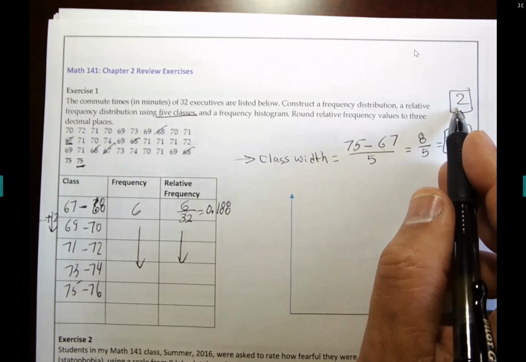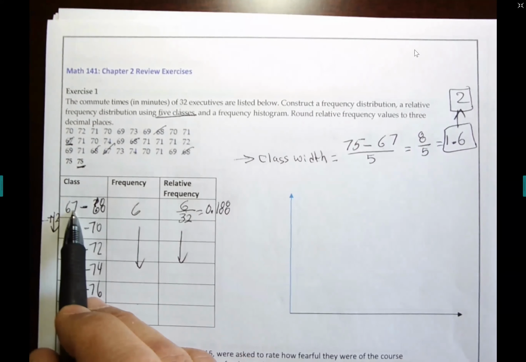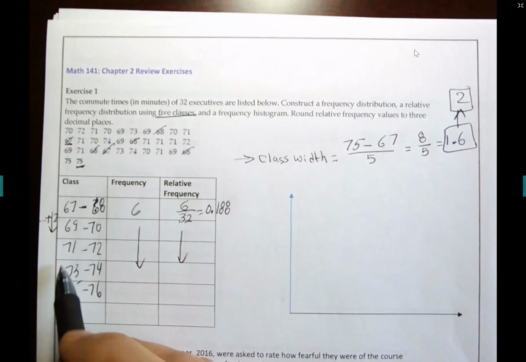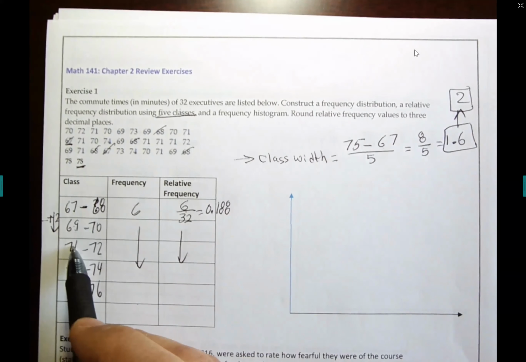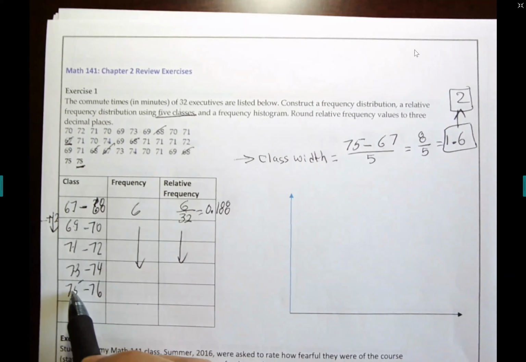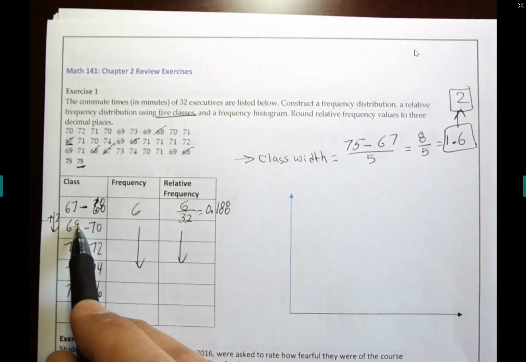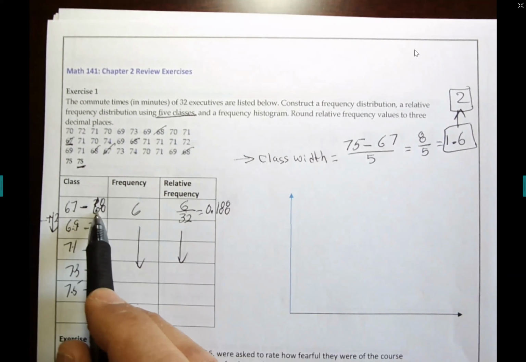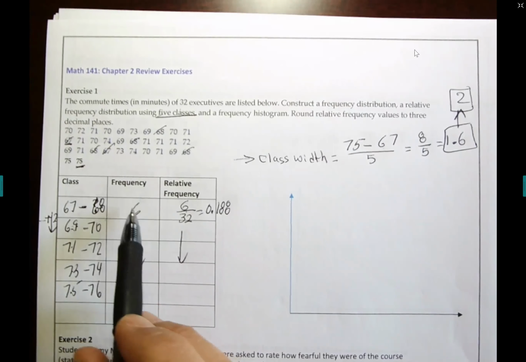And then how do you use the 2 to construct the table? You put the lowest value here, which is 67, and then you start adding 2 this way, vertically, not horizontally. You do it horizontally, it will be wrong. 67 plus 2, 69 plus 2, 71 plus 2, 73 plus 2, 75. Now, you need to figure out the number right here. It's 1 unit below this number right there. So 69, 1 unit below will be 68. 68, and then start adding 2 the same way.